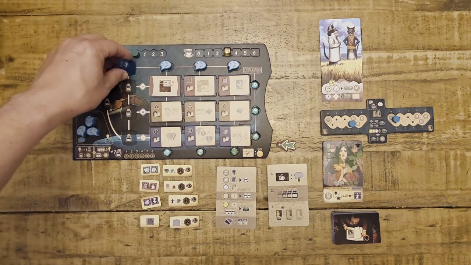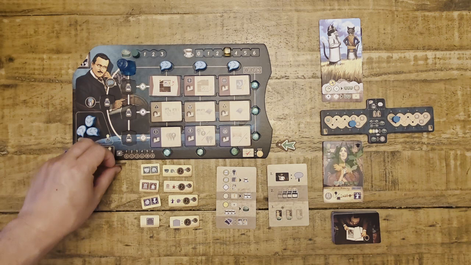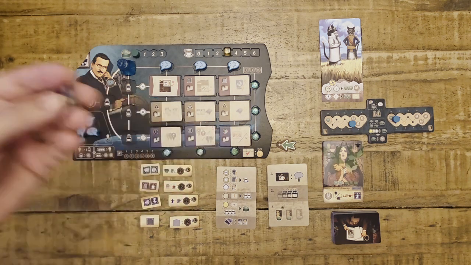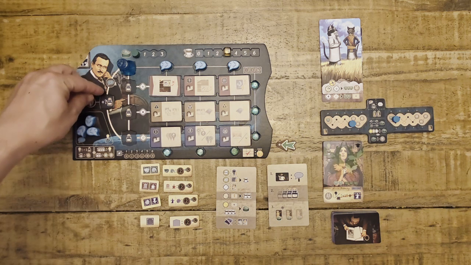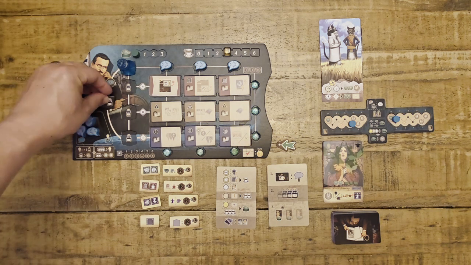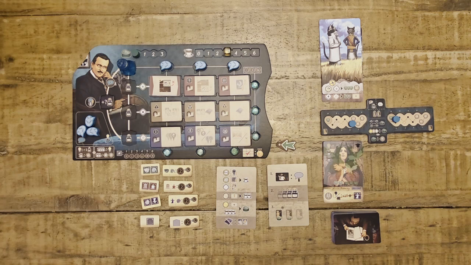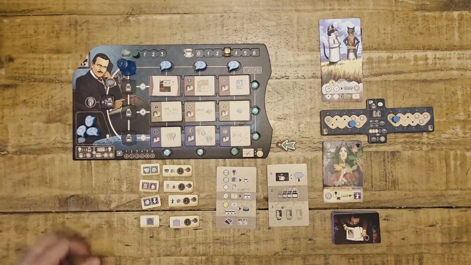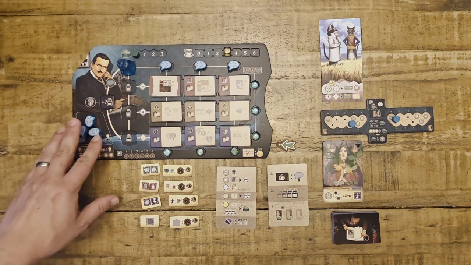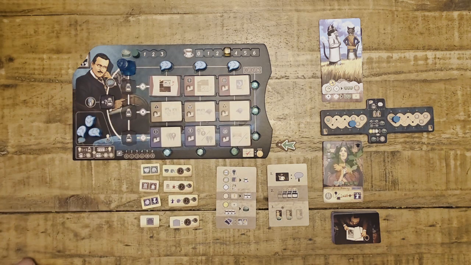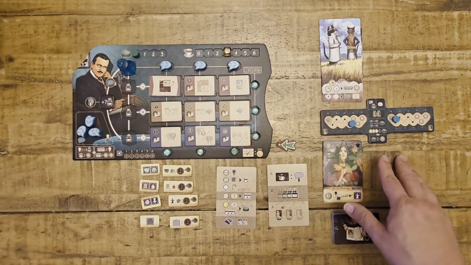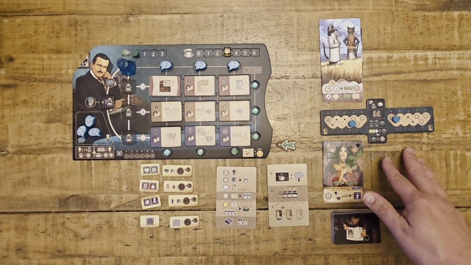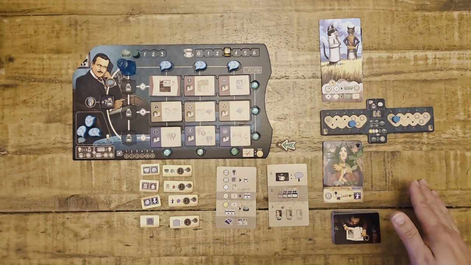They still get this ink pot here, but they are going to get this little gizmo, and it's basically going to block up this space because that space changes for the solo mode. So you're going to put that there. They still get their ideas and block the ideas there. They're still going to draft from the same selection that you do.